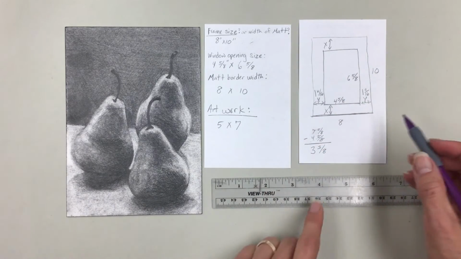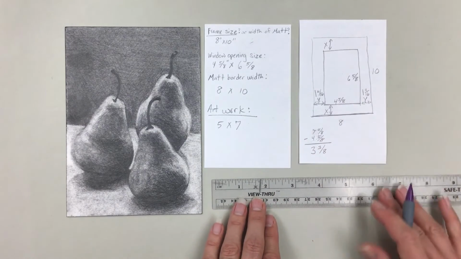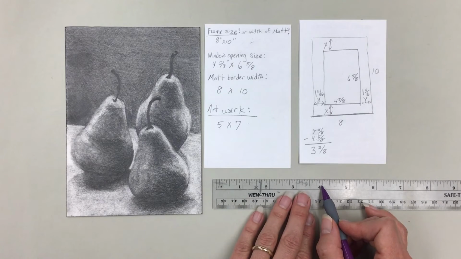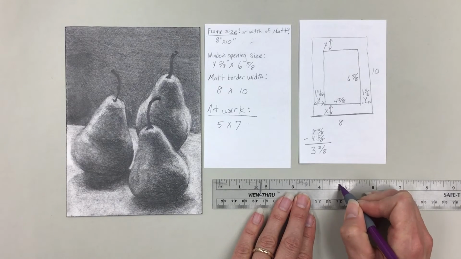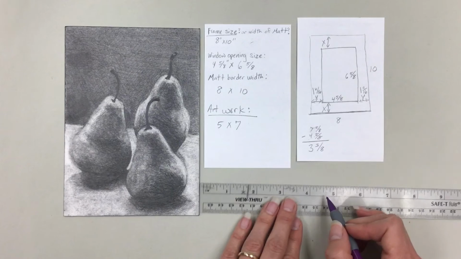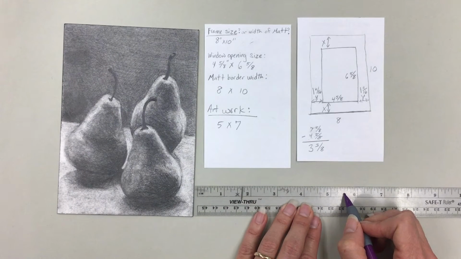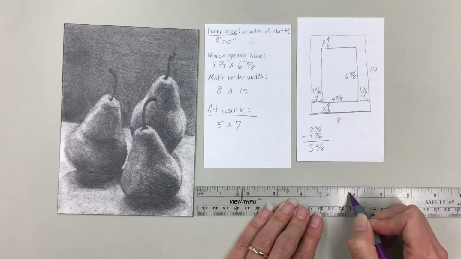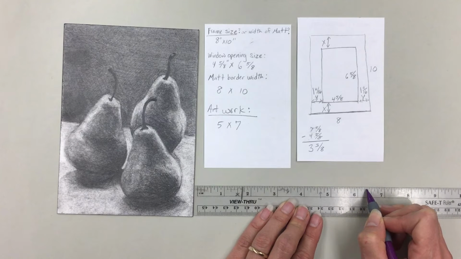Okay, so we check our math then. We go 4 and 5/8. 1, 2, 3, 4, 5 brings me to here, 4 and 5/8, plus 1 and 11/16. So I can just jump up to 1 plus that 16th, so I'm here, and then 11/16. 1, 2, 3, 4, 5, 6, 7, 8, 9, 10, 11.